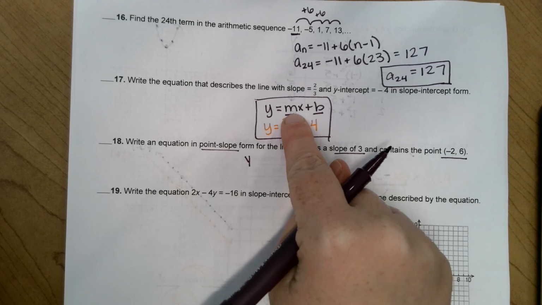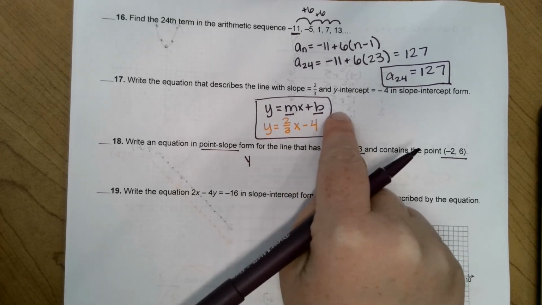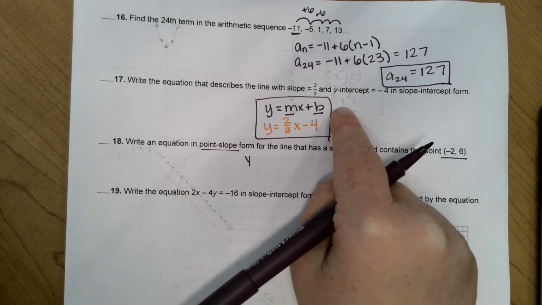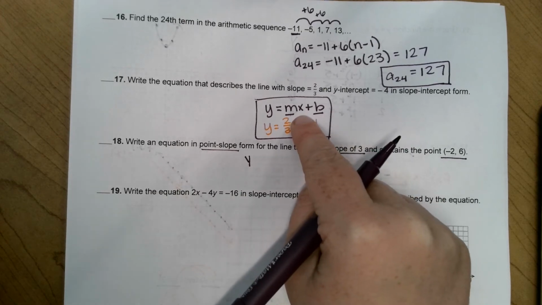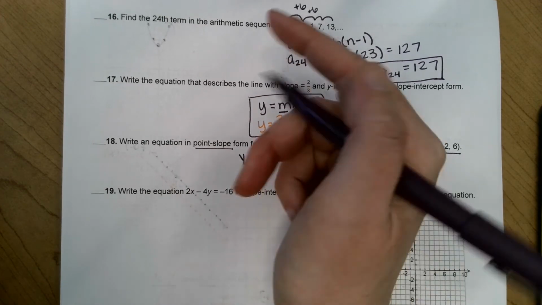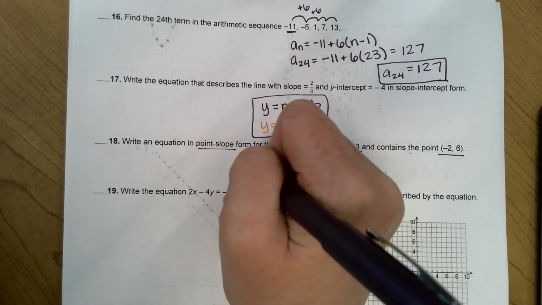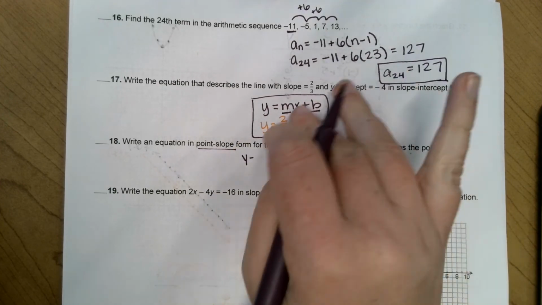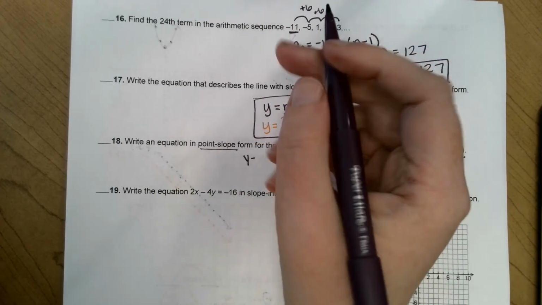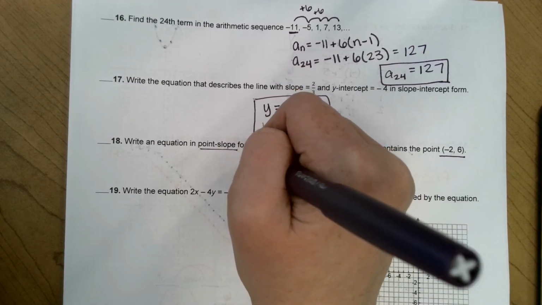So this one, y'all have known for a long time. Like, every question I ever asked you before we got to this was y'all's answer. I could ask you what color the sky is, and people would go, y equals mx plus b. So I know you know this one. Point-slope is a little new, but I think most people were pretty comfortable with it.